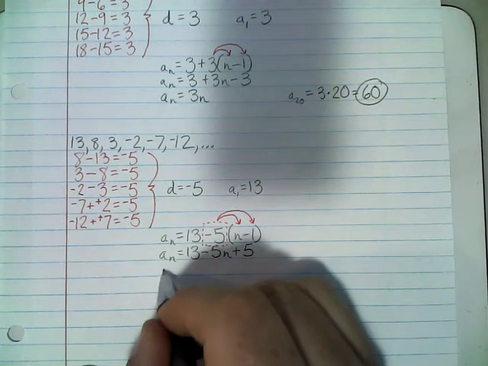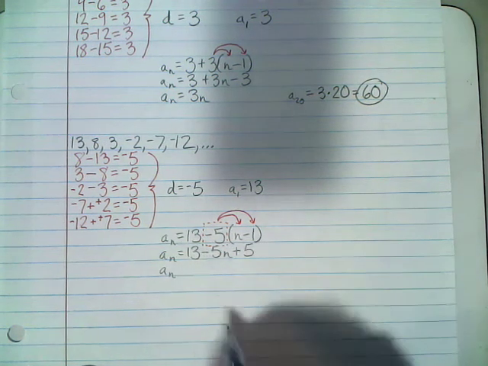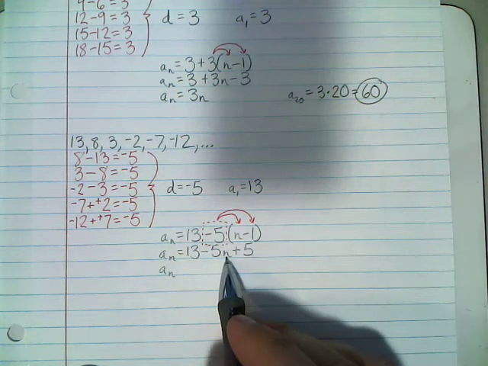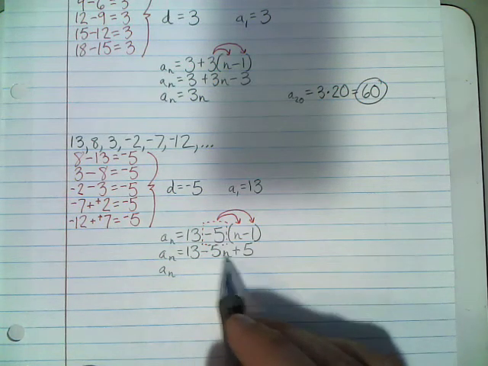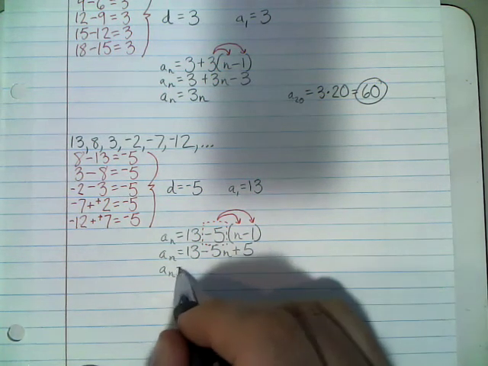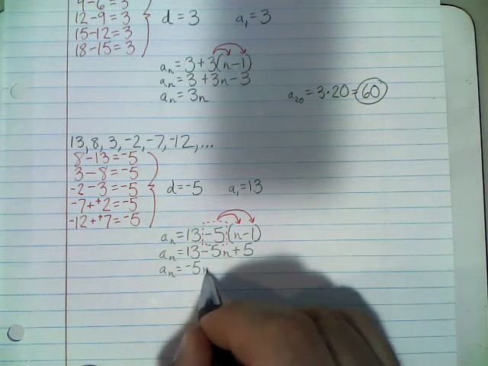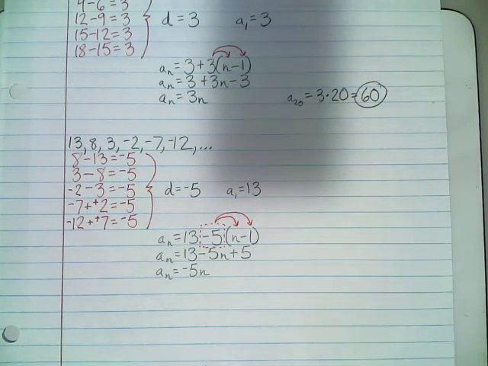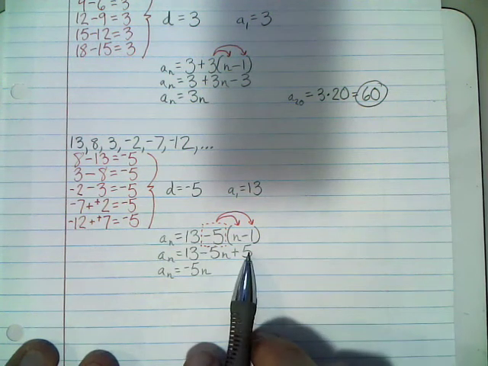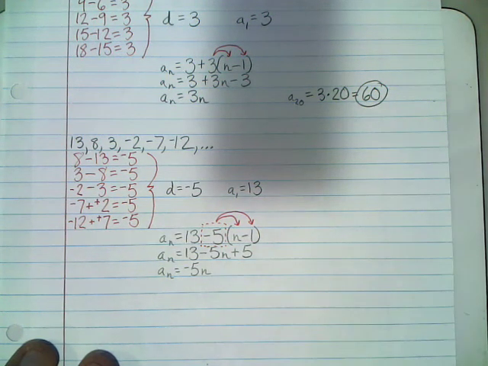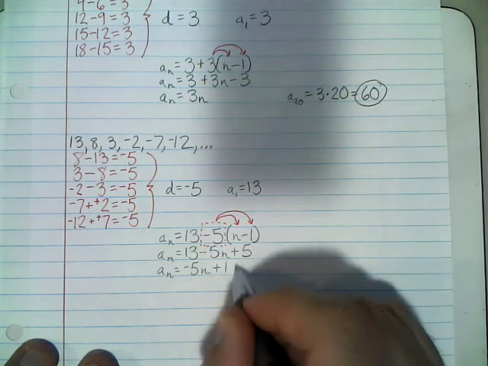All right, now I'm going to simplify it further. Constant term, this is an n term, and that's a constant term. Remember, this is a -5n, though. I'm going to put my -5n first, and then I'll put my constants after that. So a +13 and a +5. Well, 13 plus 5 is 18.